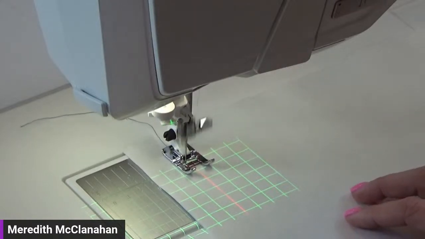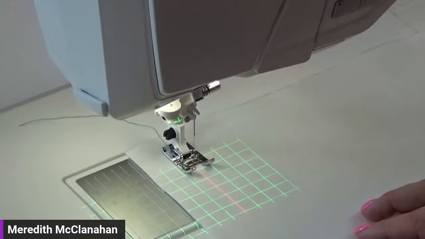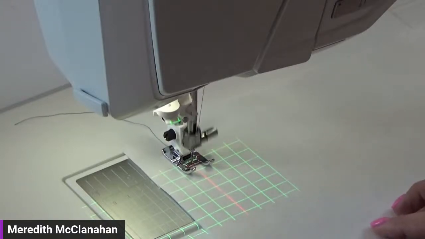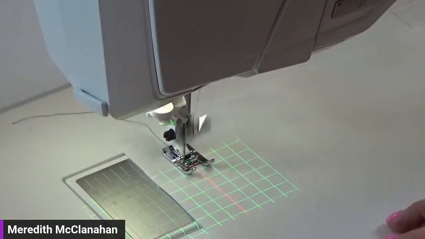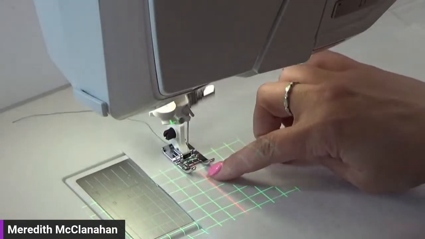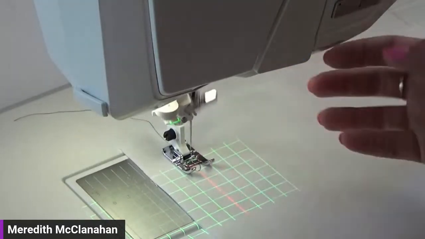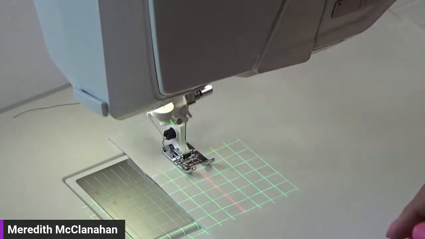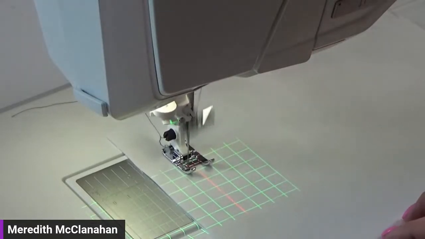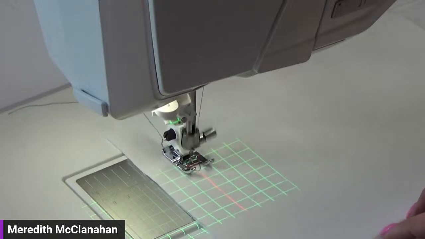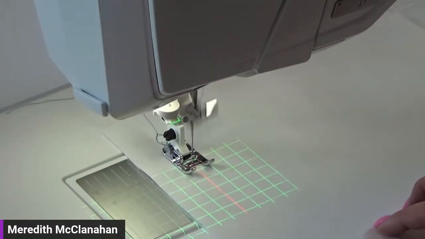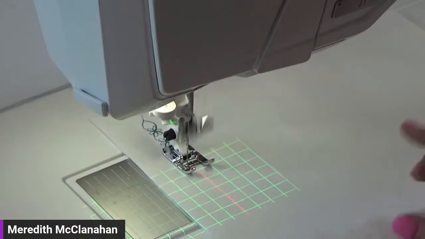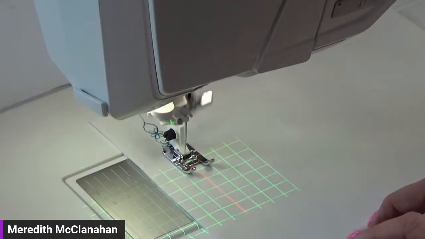And the stitch does disappear as you sew, but when you stop, it'll pop right back up. But what's nice is the grid line and your stitch line is still there. So what you could do is draw your lines ahead of time if you wanted to, and use the red line and line that up along with the line that you had drawn. So if your fabric is wider than what the grid will fit and things like that, that's how you would get around that.